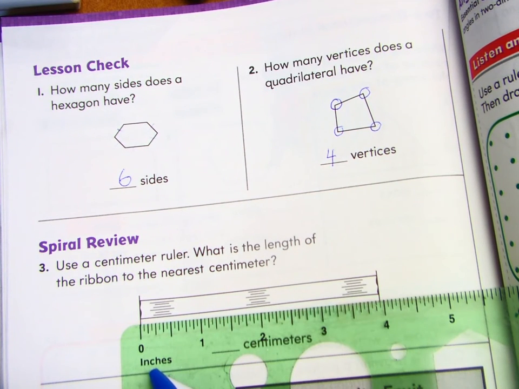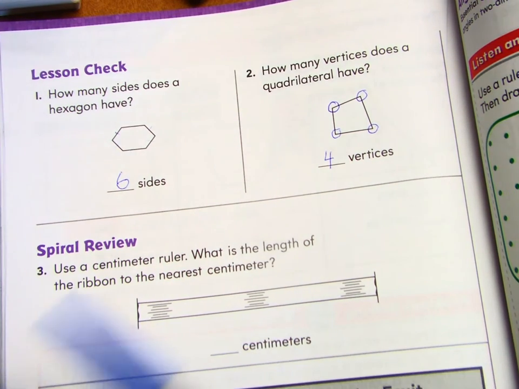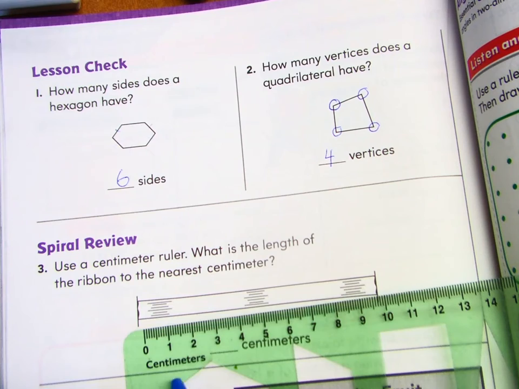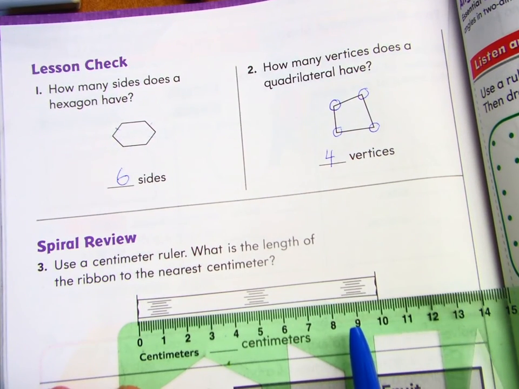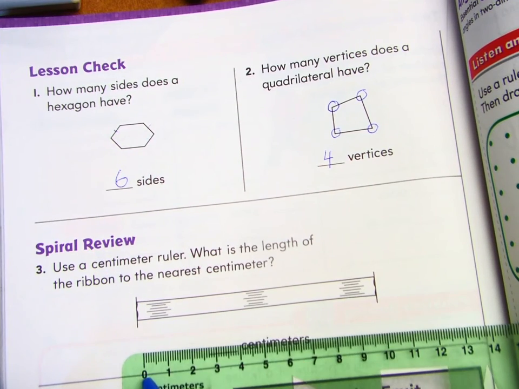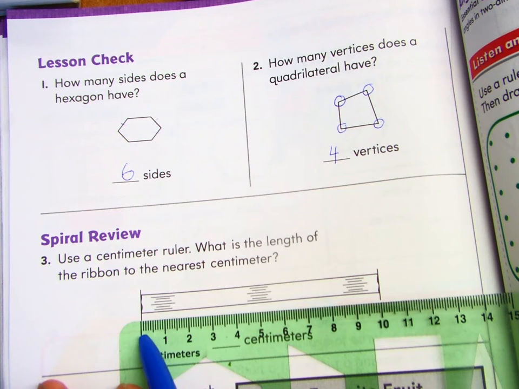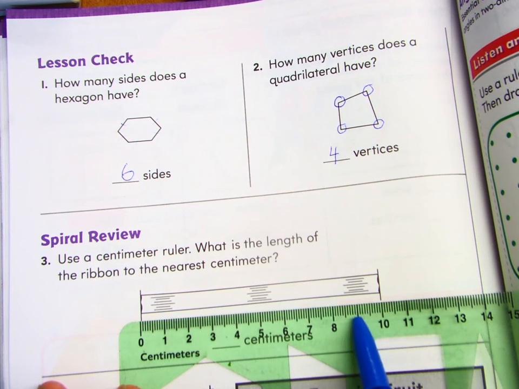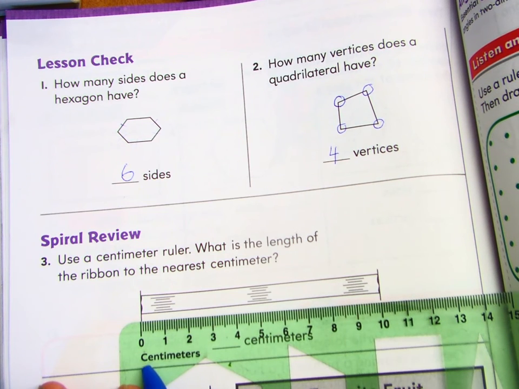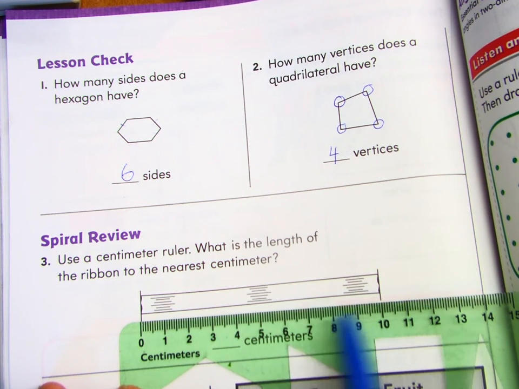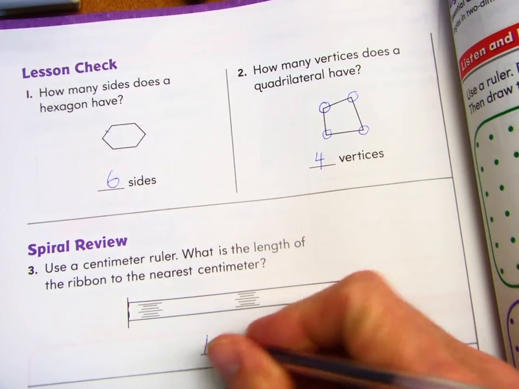But look what it says here. Inches. We don't want inches. We want the tiny ones, centimeters. You got to go this way where it says centimeters. They're little tiny spaces, tiny units. So I put it right at the 0. I'm putting it right at the beginning. And how big is it? All the way to the 10 centimeters. You start with the 0 and you measure how far it is. I don't have to count because they put numbers. 10 centimeters.